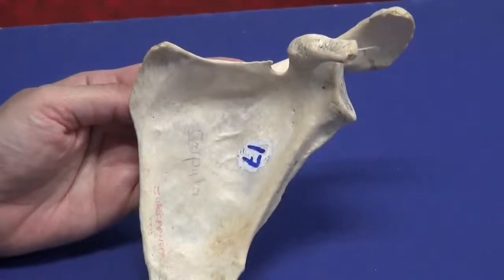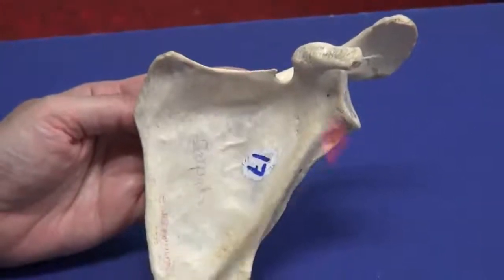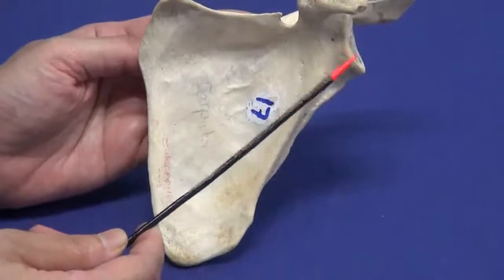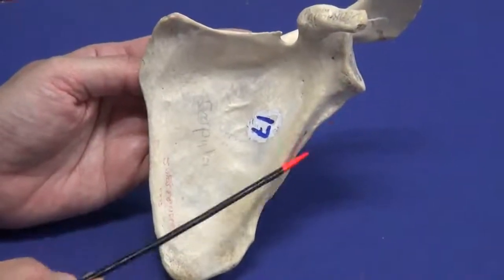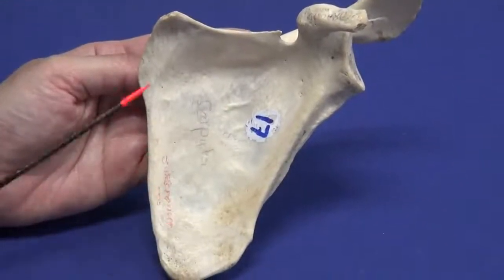And there are three borders: superior border. So this is the lateral border because it's near to the glenoid cavity, the lateral angle. So here is the lateral border, and this is the medial border.